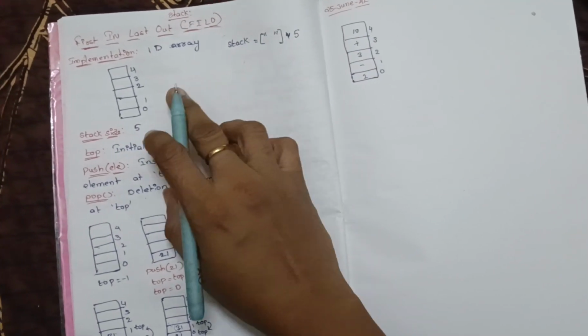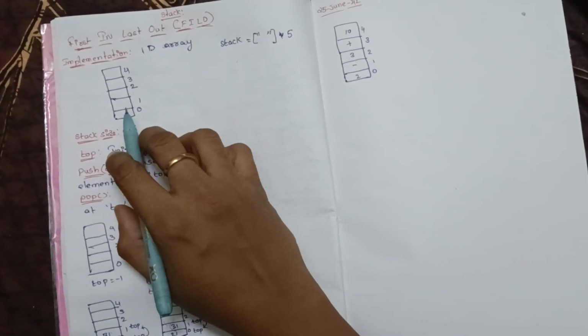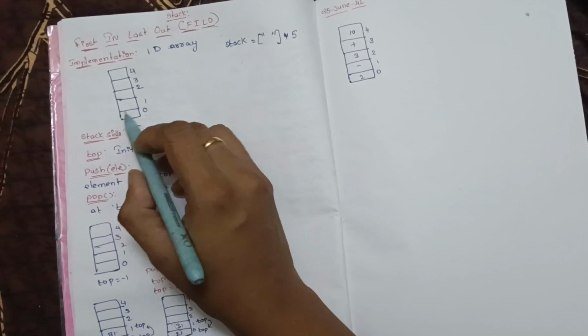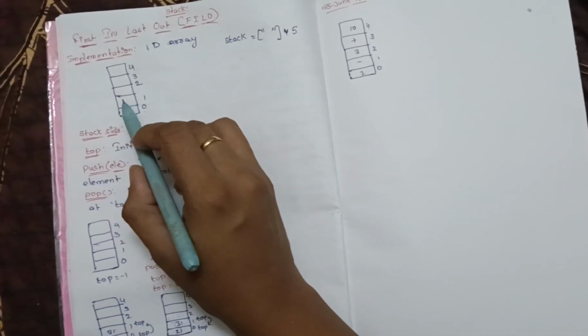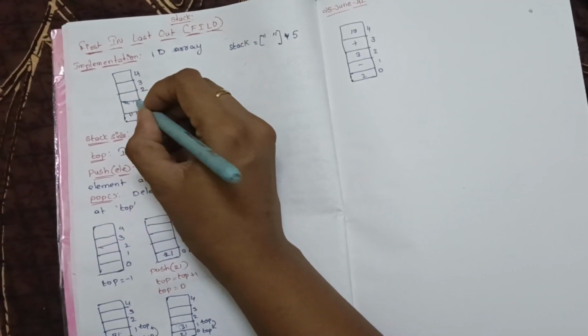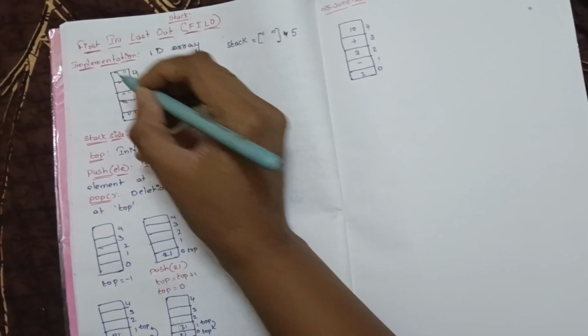Whenever you write it, immediately in memory 5 spaces get allocated, with the starting index as 0, and every index will be assigned the empty string. That means no element is there in our stack.